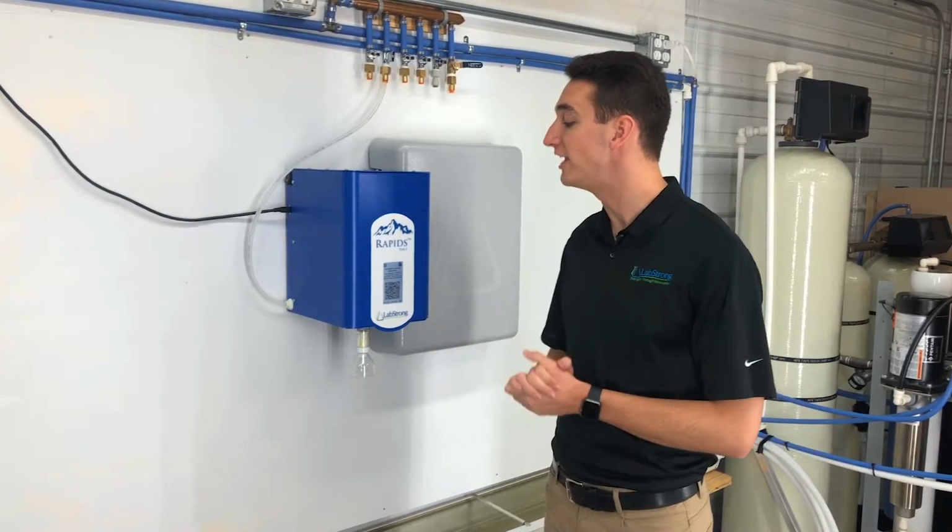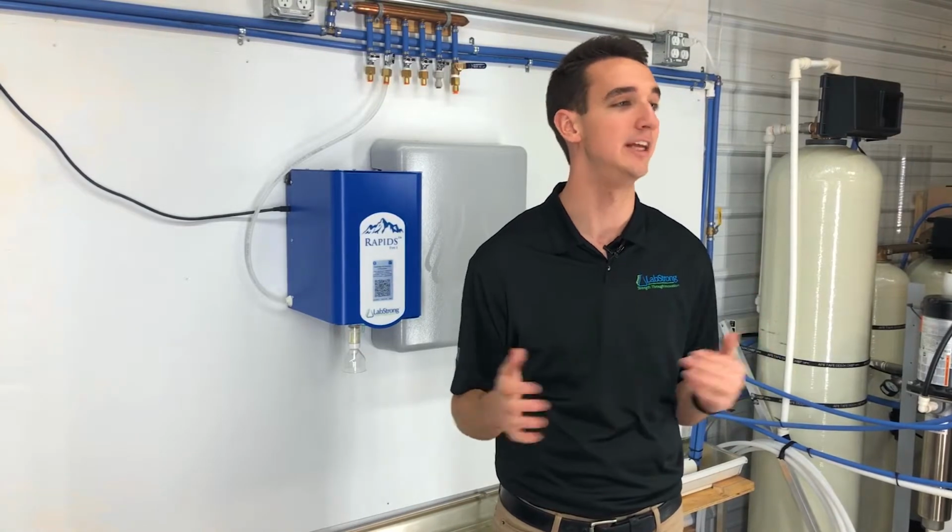Scanning the QR code will take you to a landing page that will help you either 1, order the parts or accessories you need for your Rapids unit, 2, get you in contact with your distributor, or 3, get you more information. Scanning the QR code is an incredibly easy process.